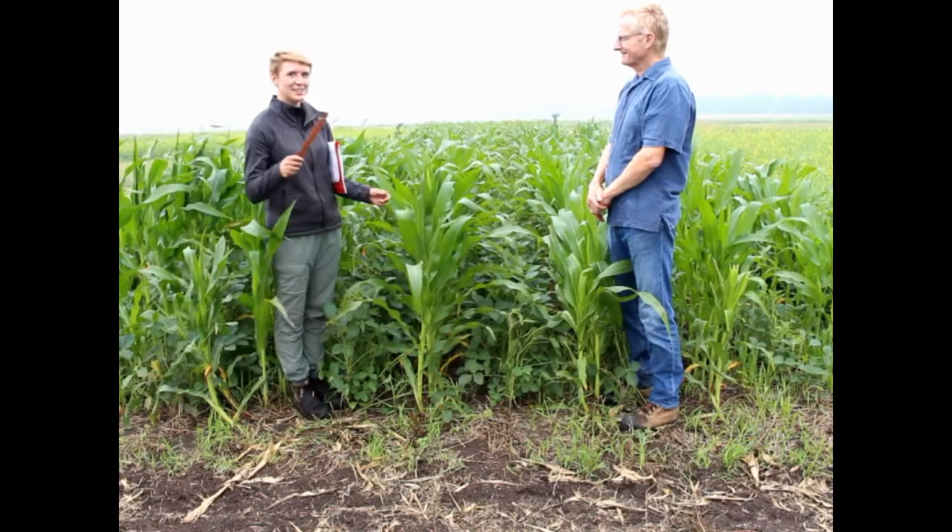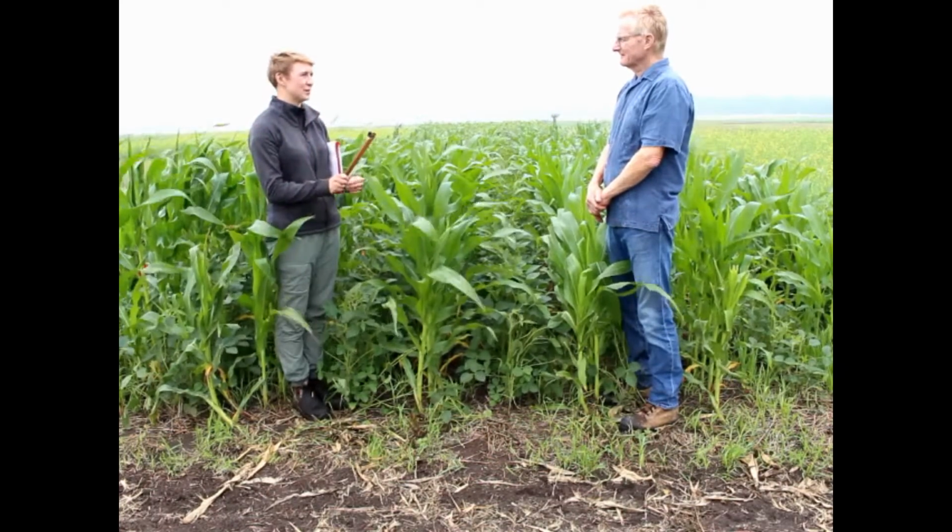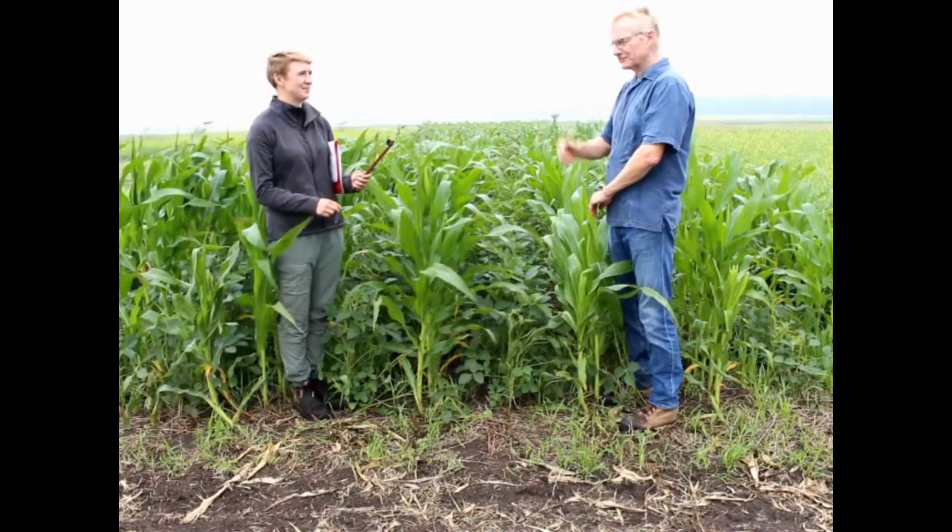Next and last, I believe, is the pea canola intercrop. Oh, another intercrop. That's going to be exciting.